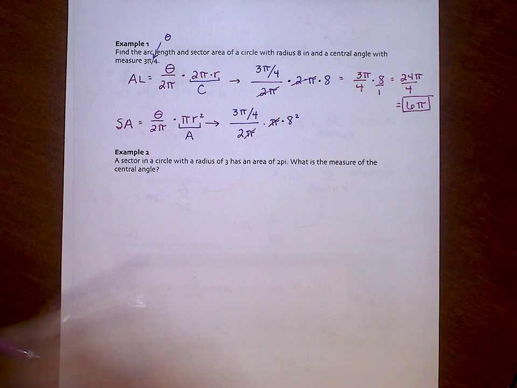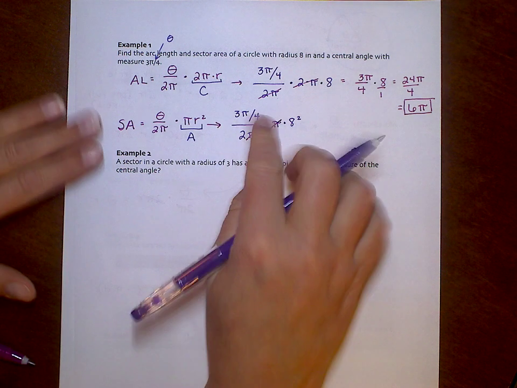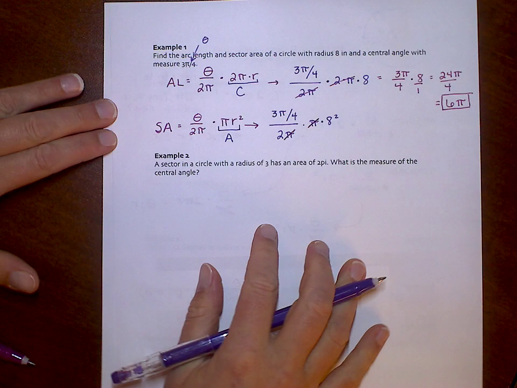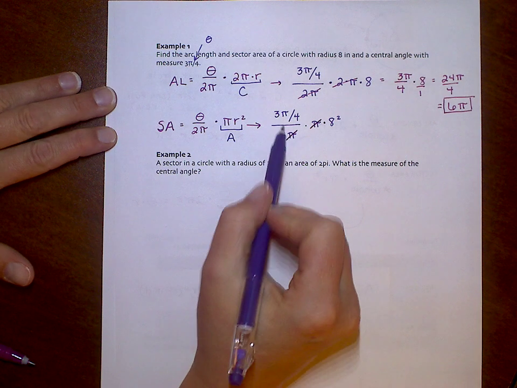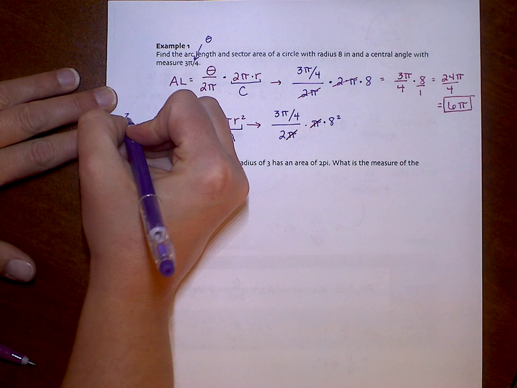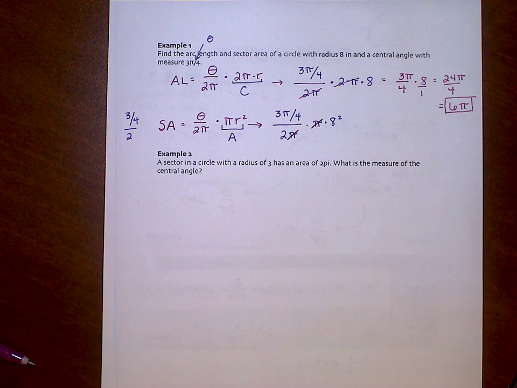Okay. And then when I'm dividing a fraction by 2, I'm kind of stepping off to the side here, and I wouldn't expect you to normally write this down, but I want you to see what I'm doing. I'm ignoring the pi for right now. I'm just thinking about what 3/4 divided by 2 would equal.